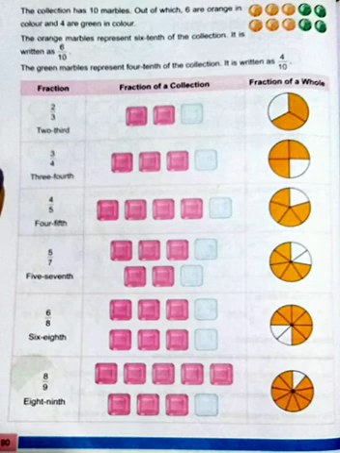Here we have another example. We have 10 marbles, and out of those 10 marbles, 1, 2, 3, 4, 5, 6. 6 marbles were colored in orange color, and 1, 2, 3, 4. 4 marbles are colored with blue.